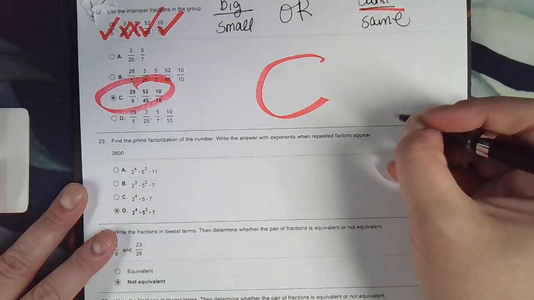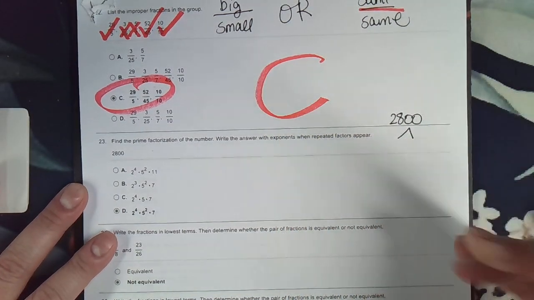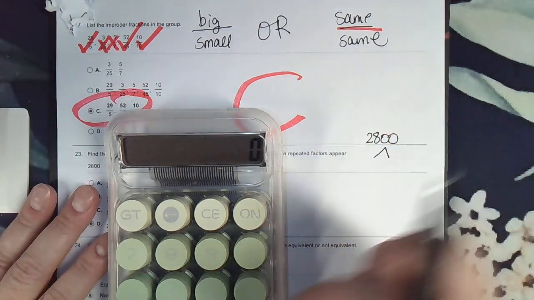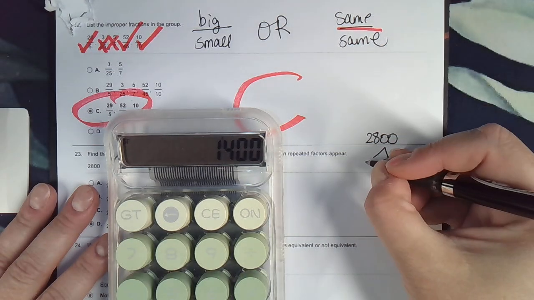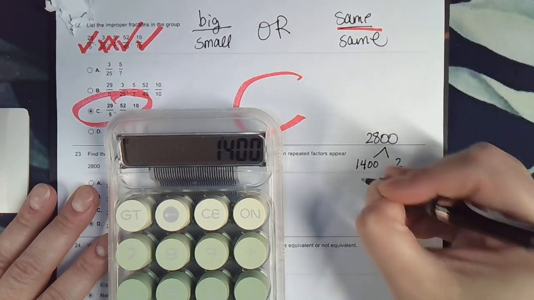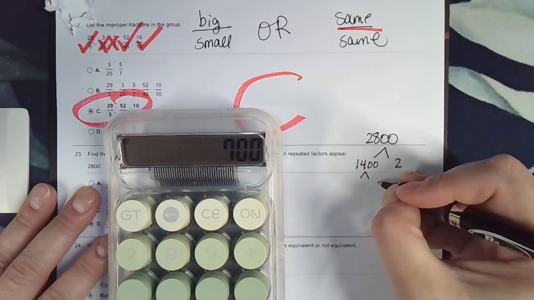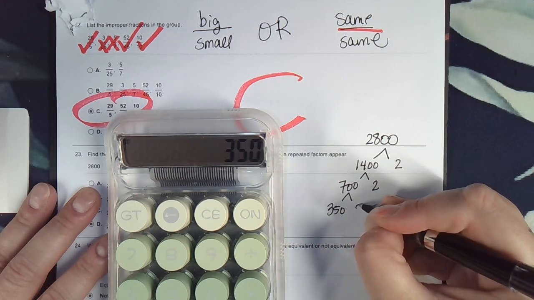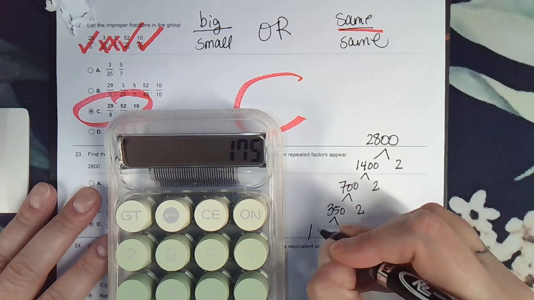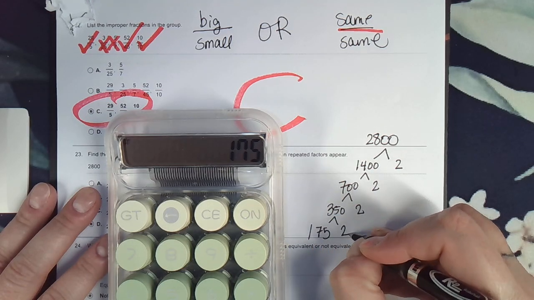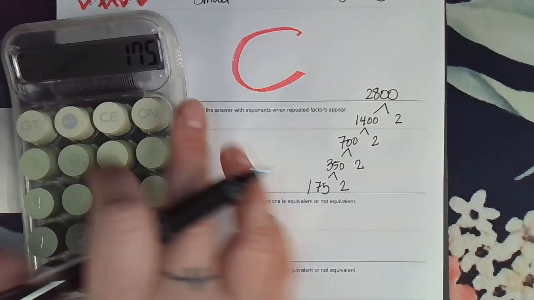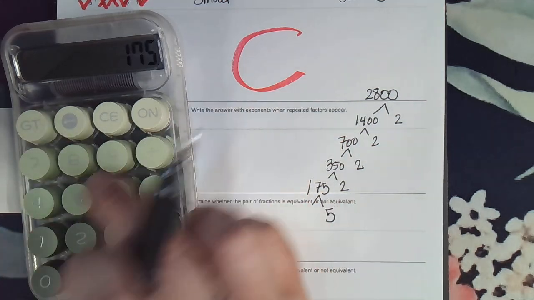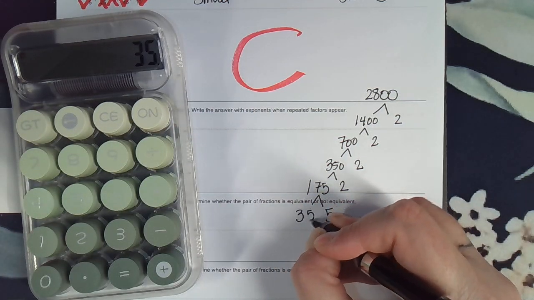Okay, number 23. Find the prime factorization. This is where we start breaking it. So what divides into 2800? Well, I know 2 does, to get 1400. Then you can divide 1400 by 2 to get 700. Then we can keep dividing by 2 until we get to 175 and 2. Okay, then we keep breaking. What multiplies to 175? Well, it has a 5 in it, so you have to be able to divide by 5. So 35 and 5.